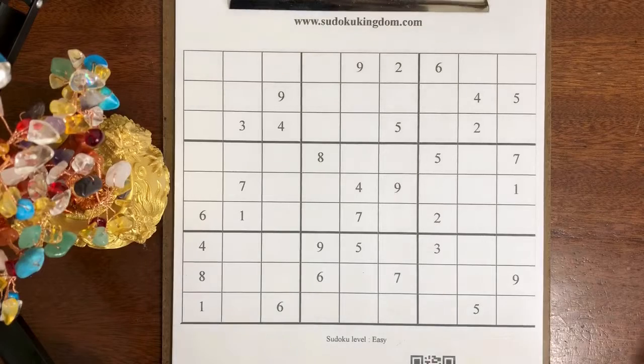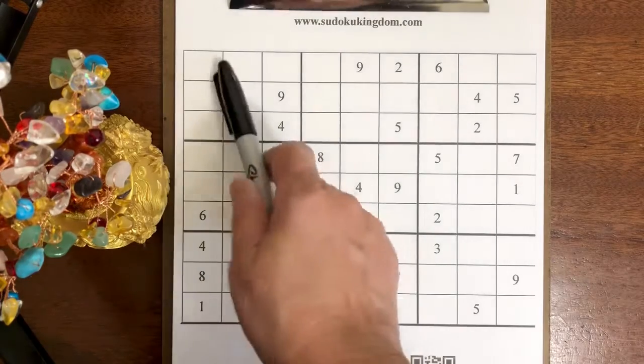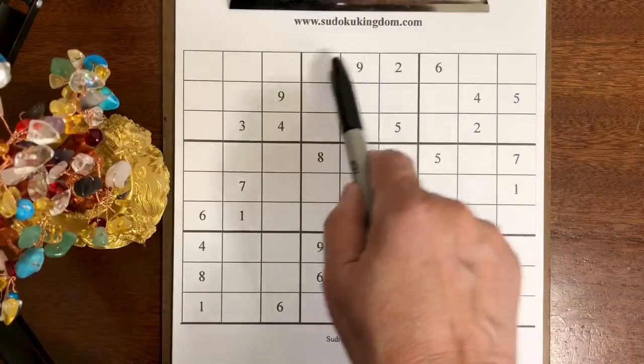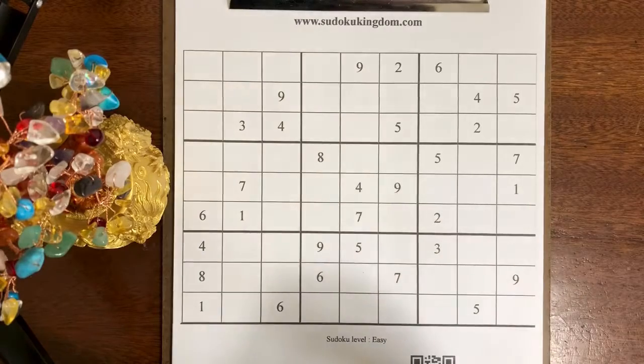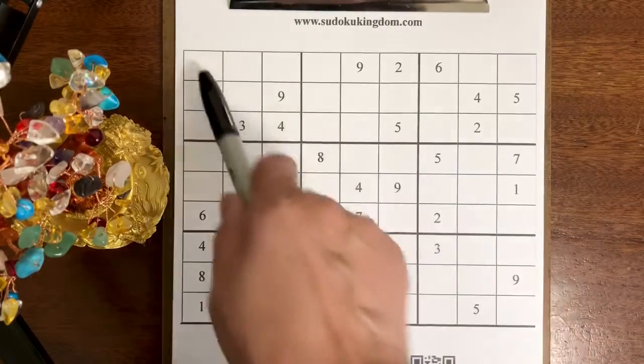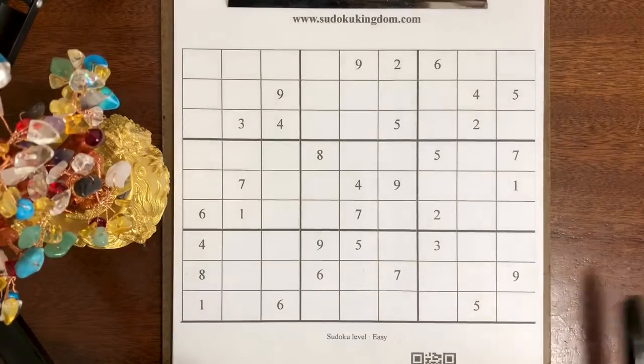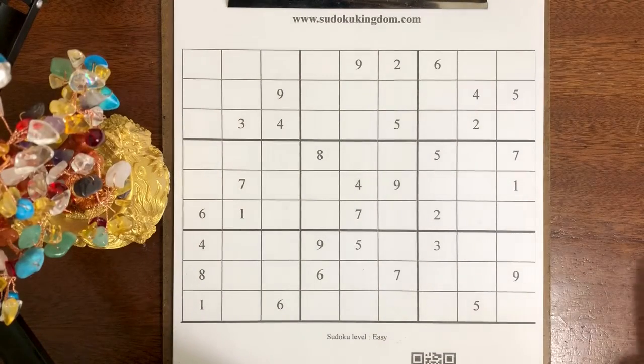And for all the new viewers of my video, Sudoku is a puzzle wherein we put the numbers 1 to 9 in a row, in a column, or in a large square like this. I call it a large square. It has 9 small squares without duplicating any of the numbers. And the way to solve it is we eliminate the squares in a row, column, or large square wherein we could not put a certain number until 1 or 2 squares remain.